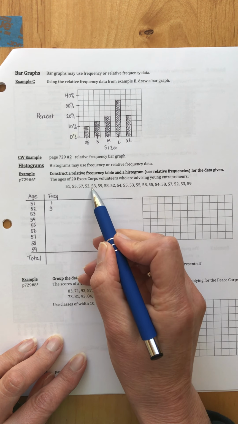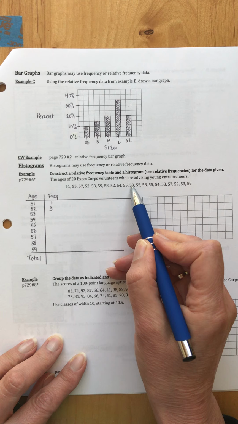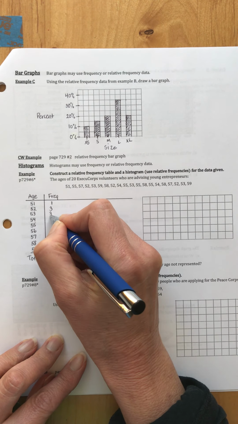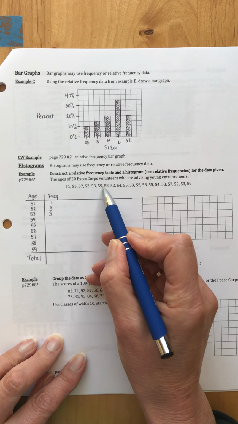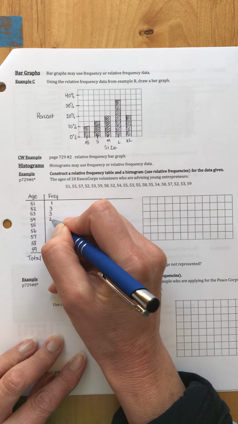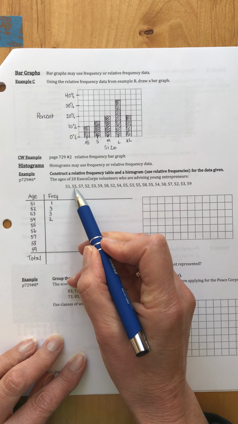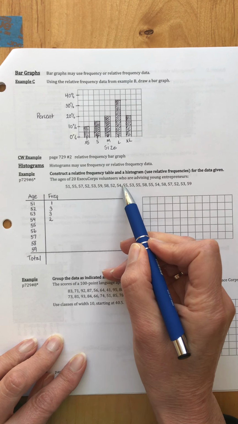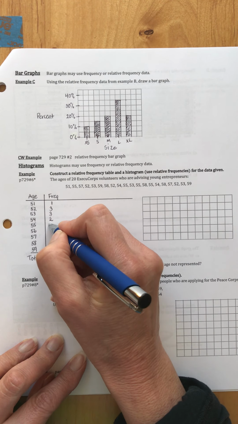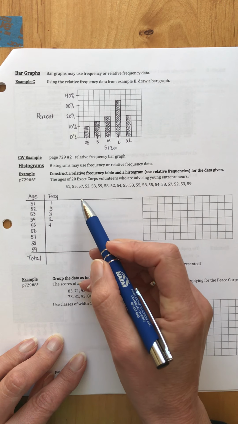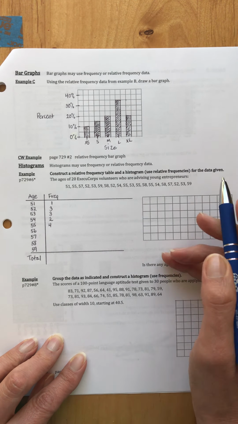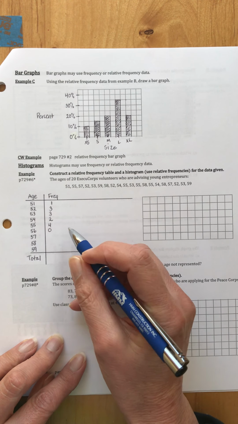Then 53s. 1, 2, 3. And then 54s. 1, 2. Okay, and 55s. 1, 2, 3, 4. 4 of them. And then how many 56s? No 56s, so we put a 0.